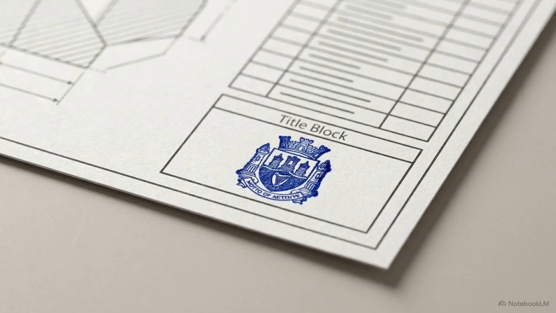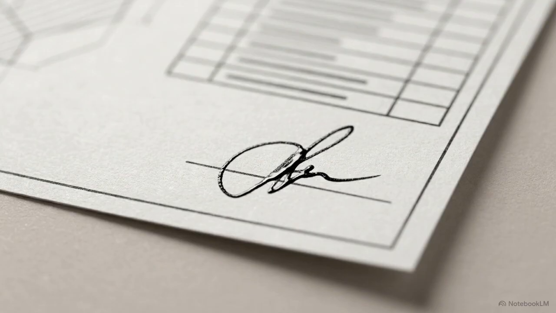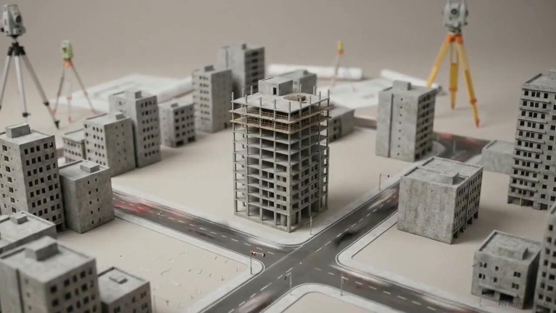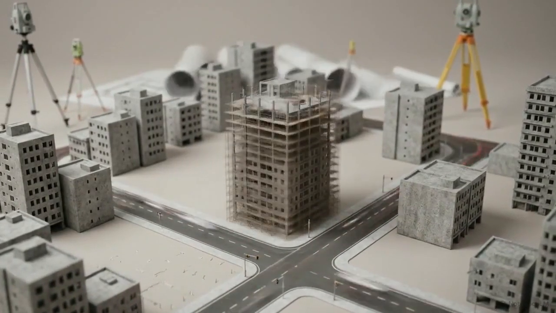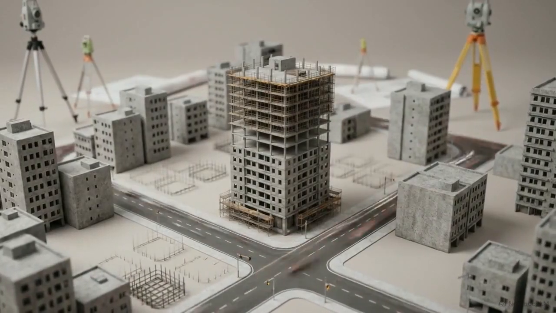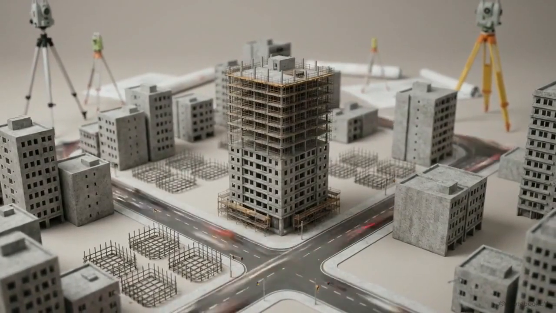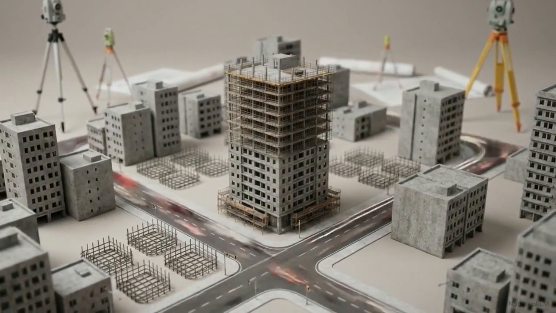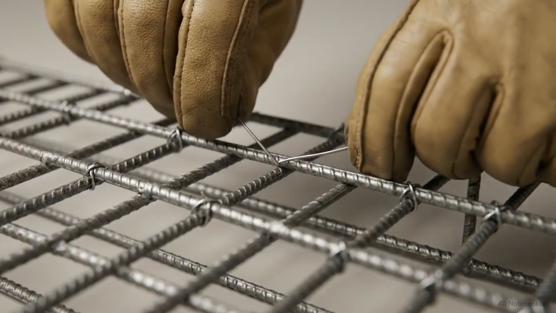Because of the legal liability involved, the title block mandates official municipal stamps and the signature of the licensed structural engineer taking responsibility for the design's safety. A sanction plan is a legal contract translated into geometric shapes, designed to protect the municipality from unsafe or unlawful urban density. Once approved, the project moves to execution.